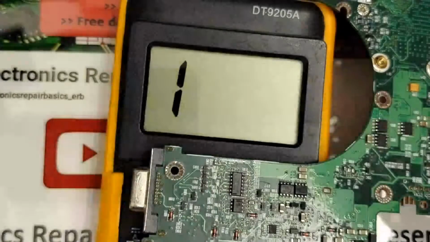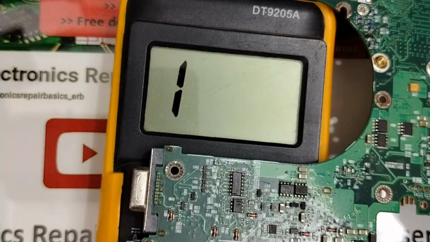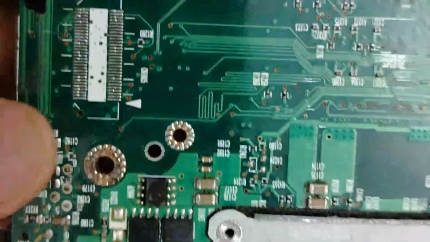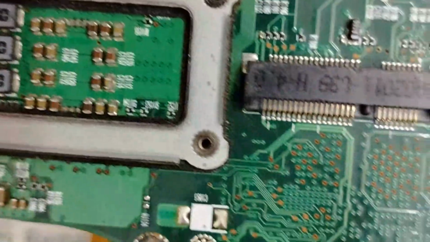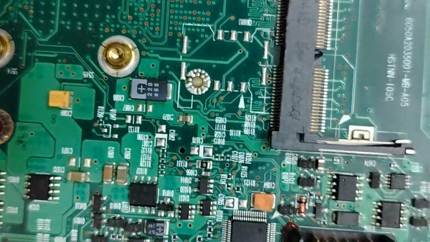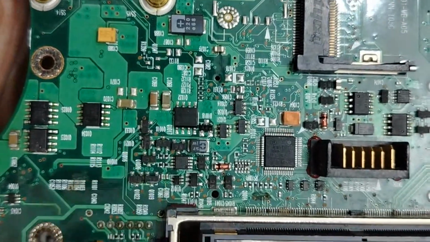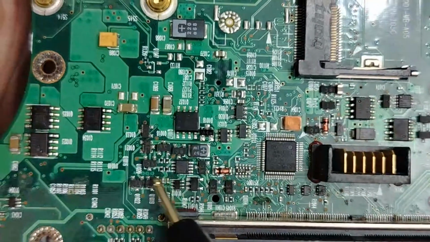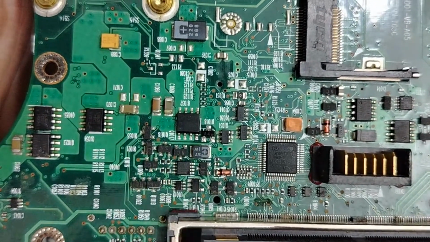Let's see a MOSFET here, and let me look for a MOSFET and check it. For example, here we have some MOSFETs over here. All those, we have Q, all those are MOSFETs.